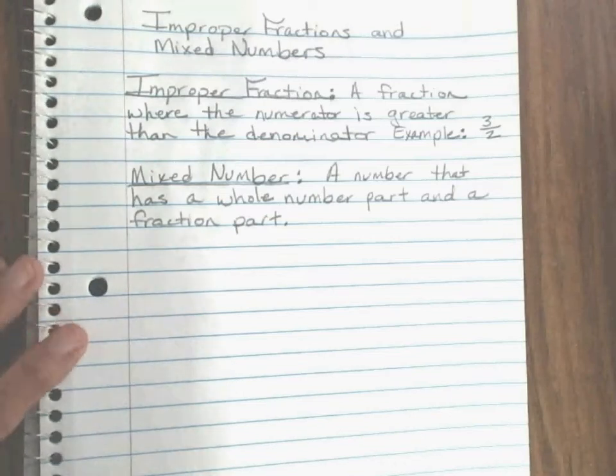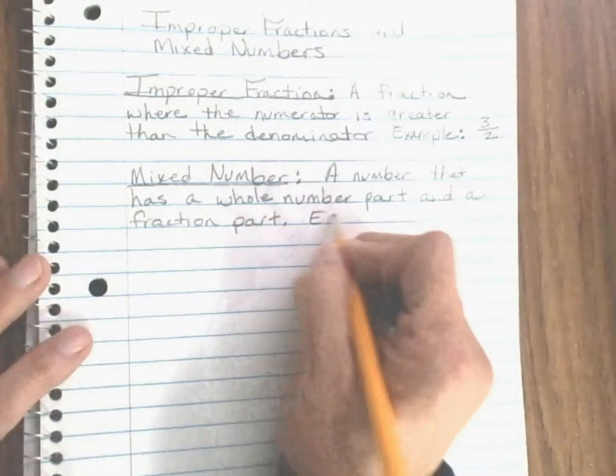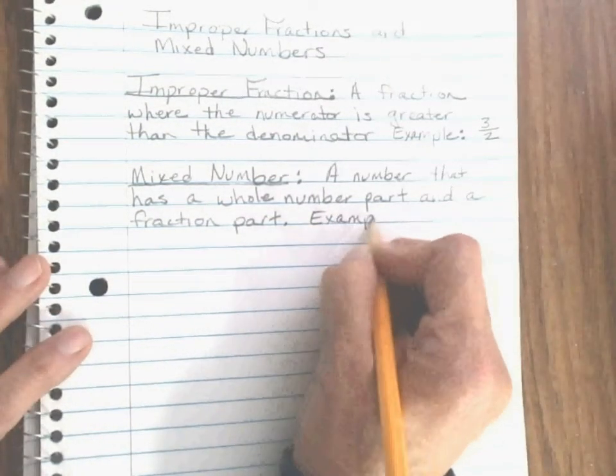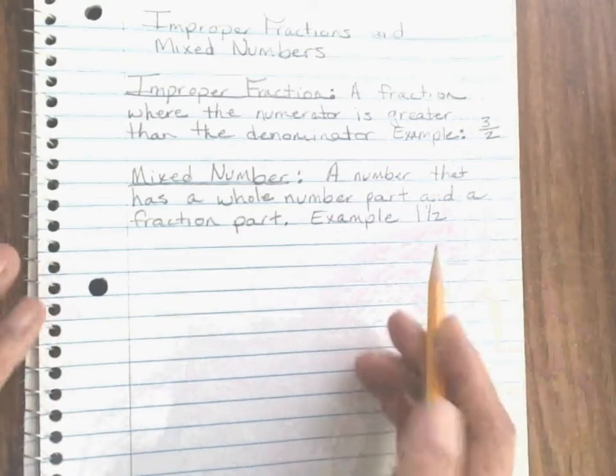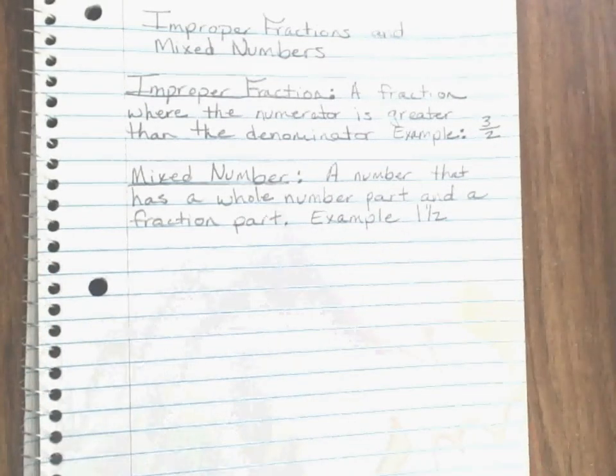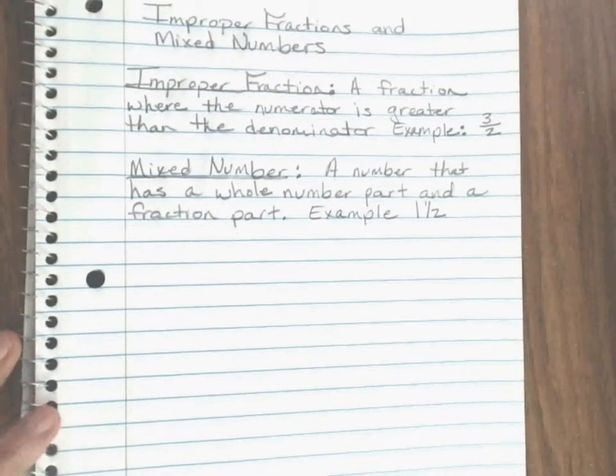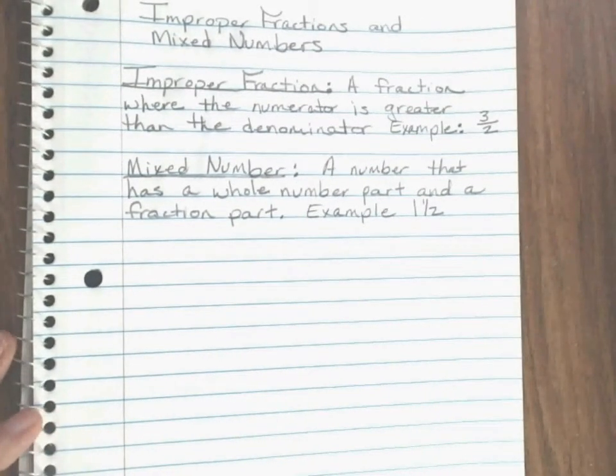Okay, so an example of that would be 1 1/2. There's our whole number part is 1, and our fractional part is 1/2. So 1 1/2 is a mixed number.